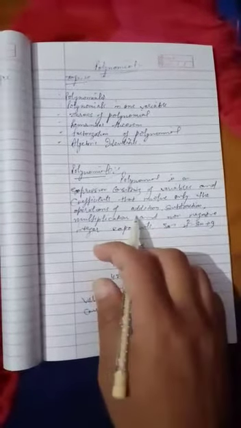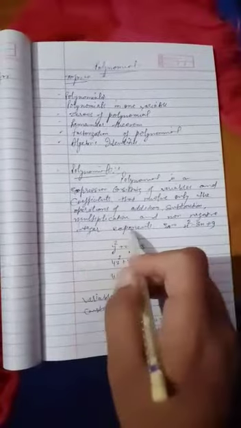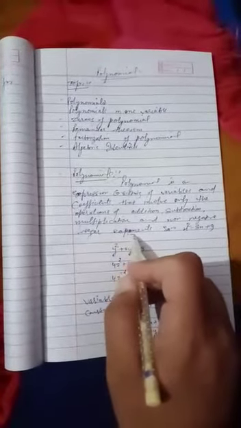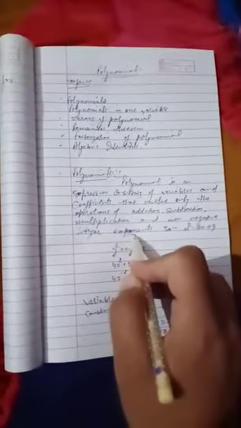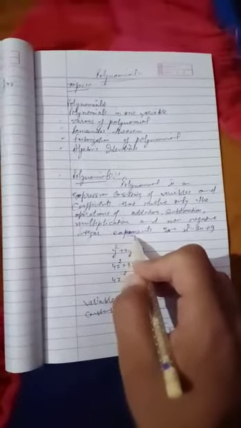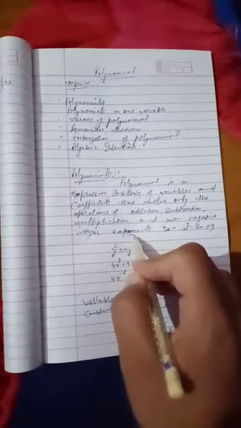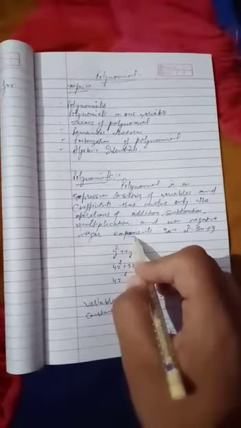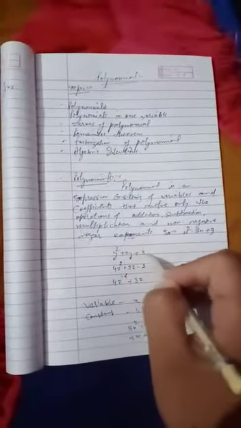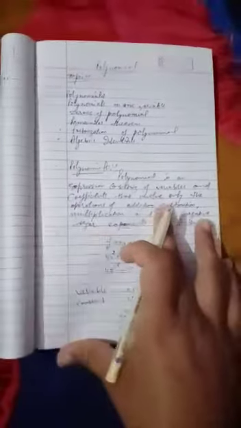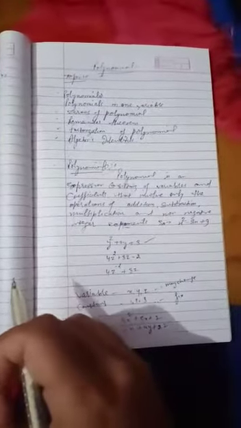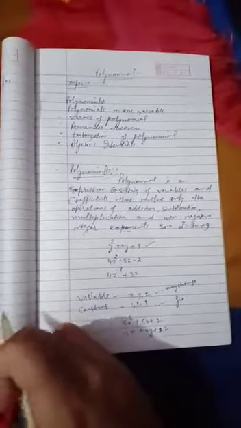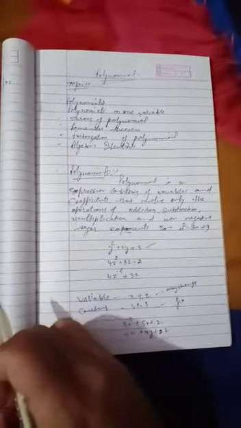In polynomials, the exponents should not be negative or fractions. Exponents should always be whole numbers.